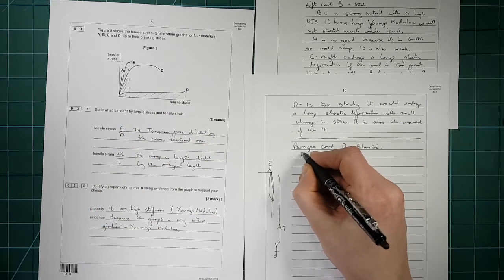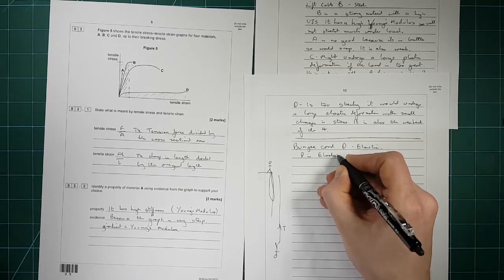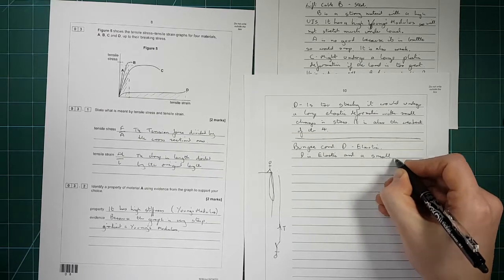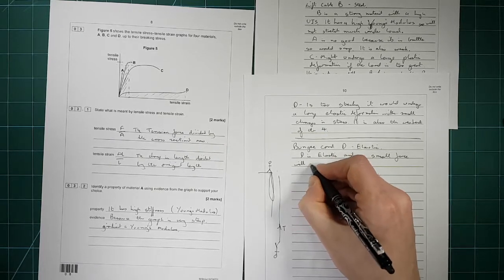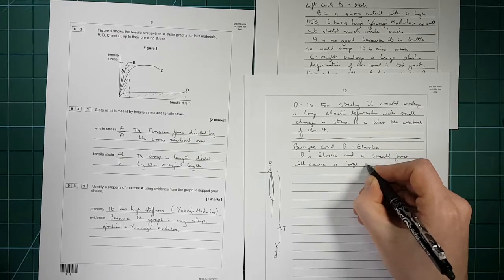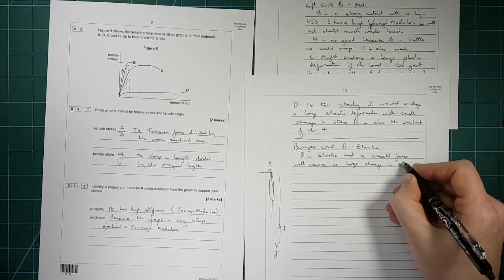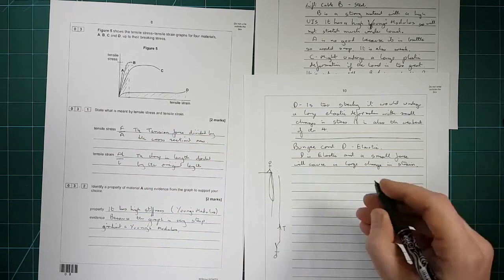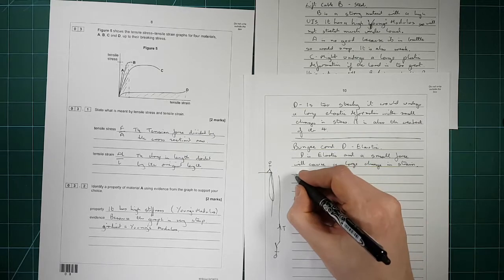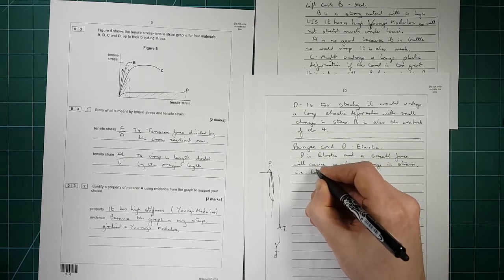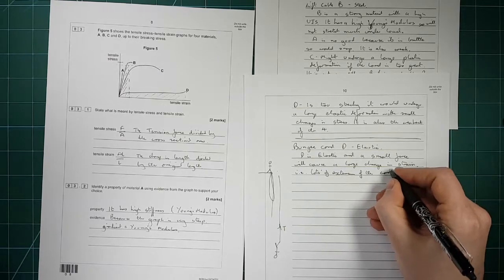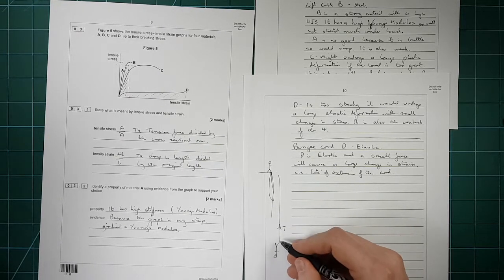So D is elastic, and a small force will cause a large change in the strain. Okay, so large change in strain, small force, i.e. lots of extension of the cord. This gives the rope the opportunity to absorb all of the energy.